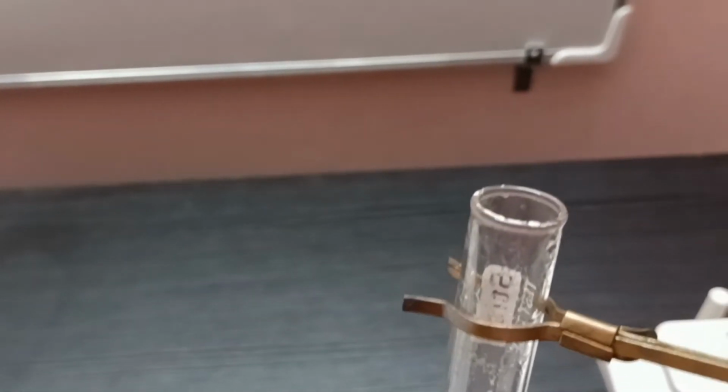This is sulfur dioxide and sulfur trioxide gases. Let's see the nature of the gases. Are they acidic or basic?